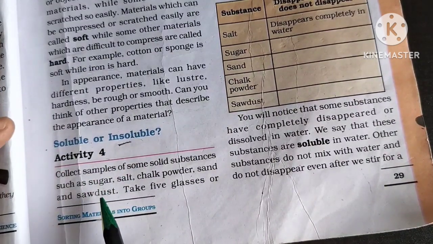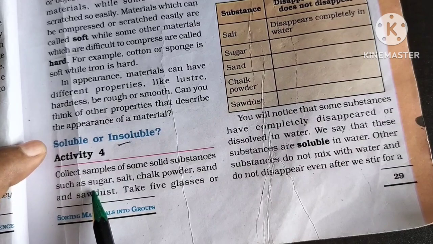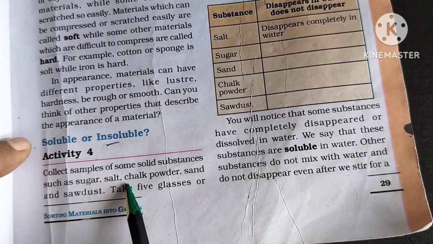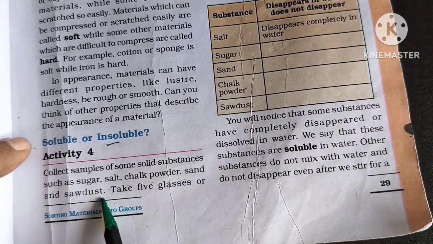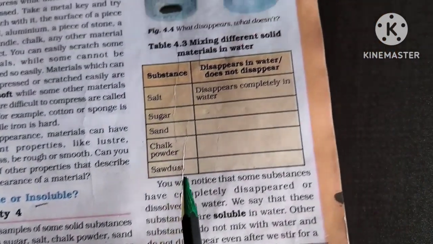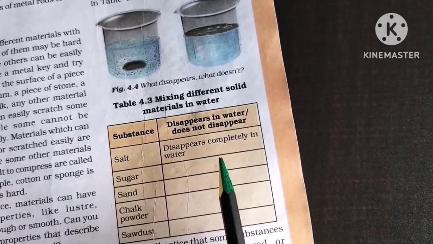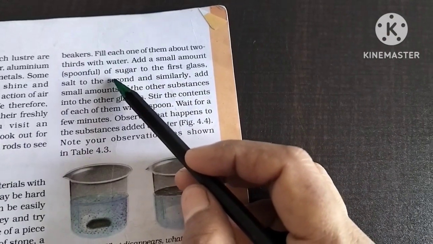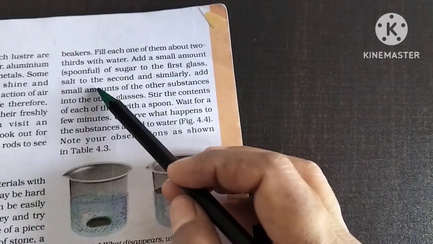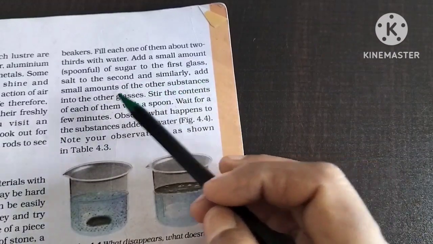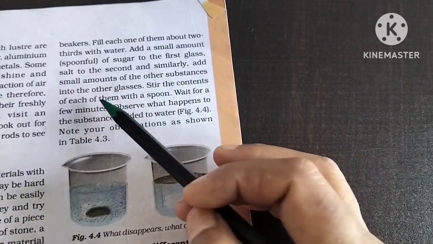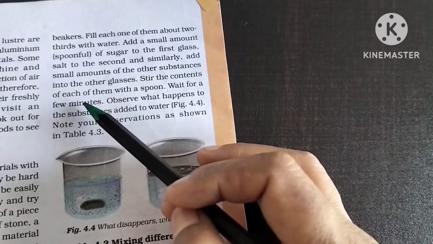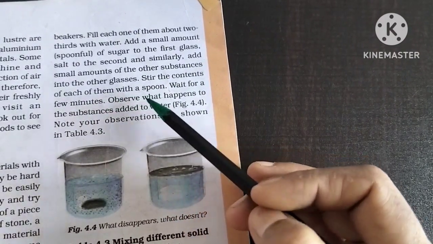Here, for example, an activity is given. Collect samples of some solid substances such as sugar, salt, chalk powder, sand and sawdust. Take 5 glasses or beakers. Fill each one of them about 2/3. Add a small amount, a teaspoon, of sugar to the first glass, salt to the second, and similarly add a small amount of the other substances into the other glasses. Stir the contents of each of them with a spoon. Wait for a few minutes.